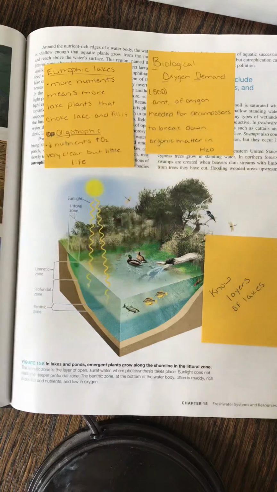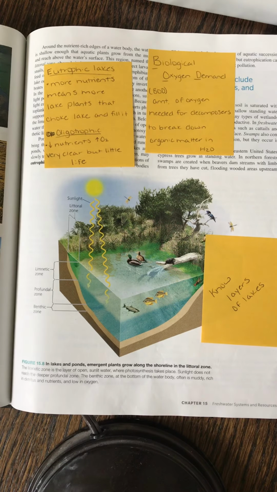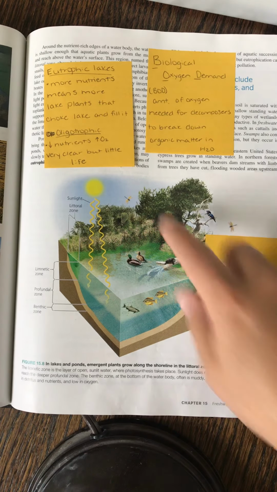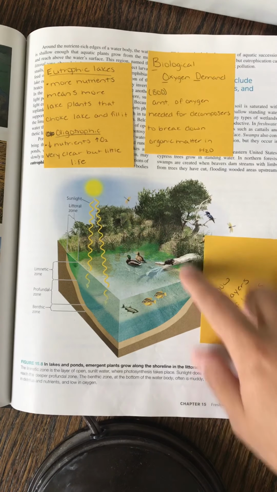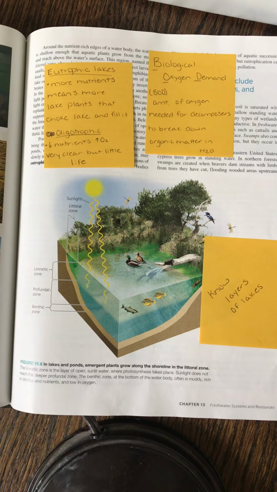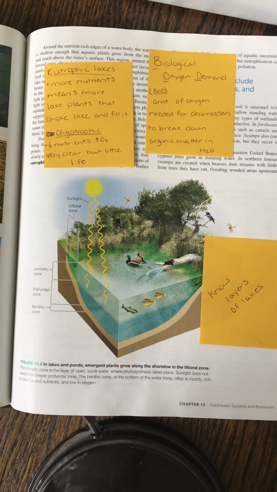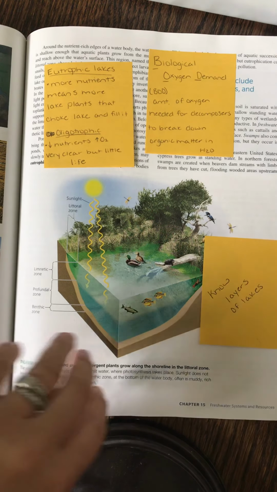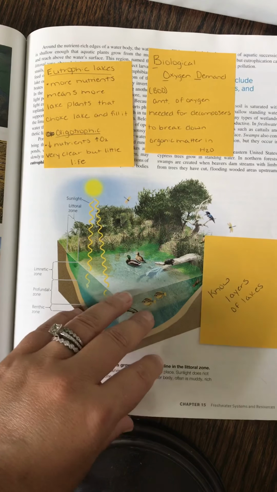So we call this biological oxygen demand. Living things demand oxygen. So that's the amount of oxygen that's needed for decomposers to break down dead organic matter in the water. If that oxygen isn't there, then the dead stuff doesn't go away. And I'm not going to lie, if bacteria can't survive in that location, not much else is going to.